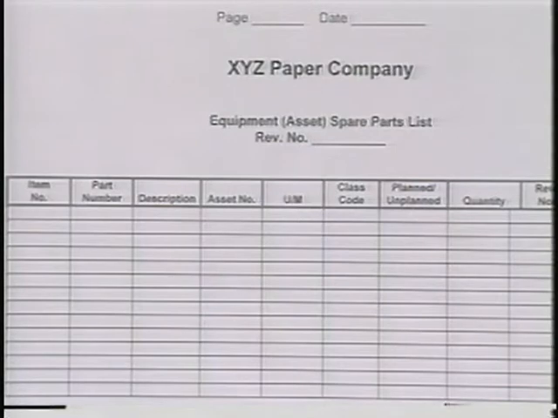Now, moving on to page number 8, we are looking at the equipment spare parts list. Up on the top left, we have a page number, which could mean that there is more than one spare parts listing. We have the date of the origination of this spare part listing, and then moving down in the center portion, we have the revision number of that particular spare parts listing.